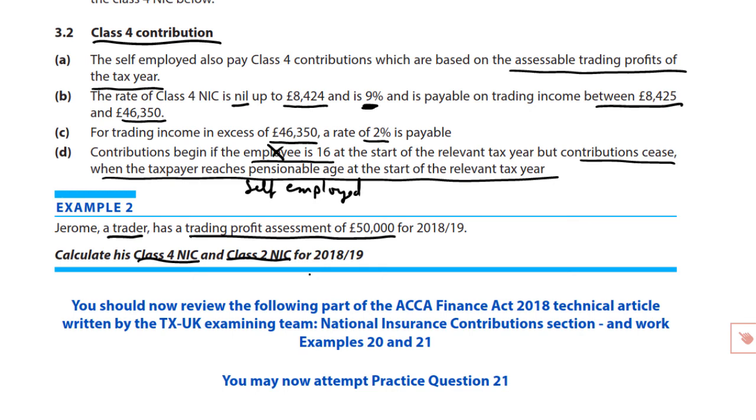So here, therefore, for Jerome, we have, obviously, Class 2 NICs. We've got a trading profit assessment for the tax year, so being self-employed for the whole year, 52 weeks times £2.95 per week. There's that bit. Then, of course, the main bit, the Class 4. Now again, up to the lower limit of 8,424, there is nothing. Do we have here a trading profit assessment above 46,350, the upper limit? Yes, we do.